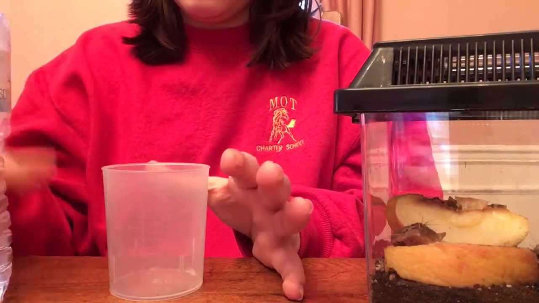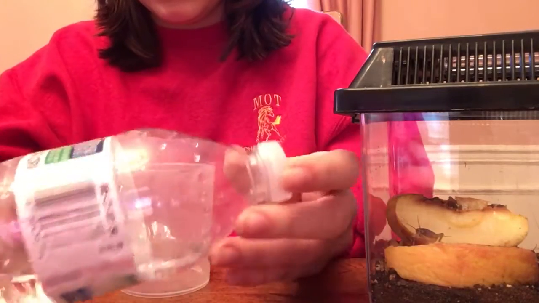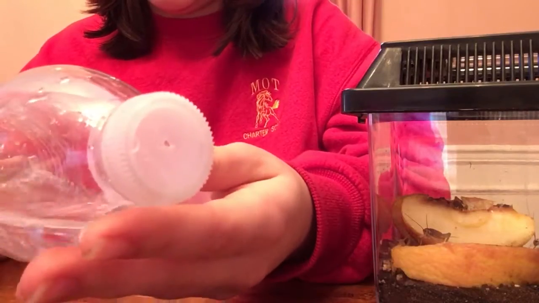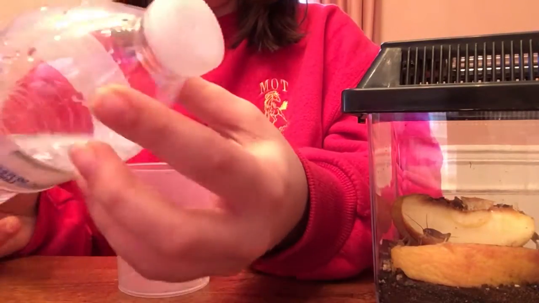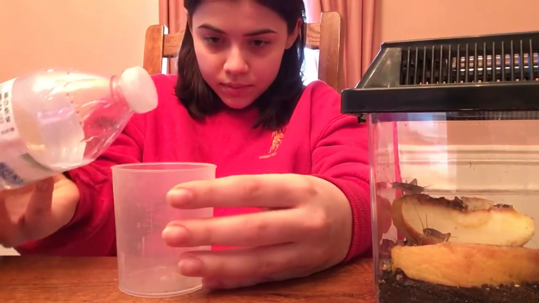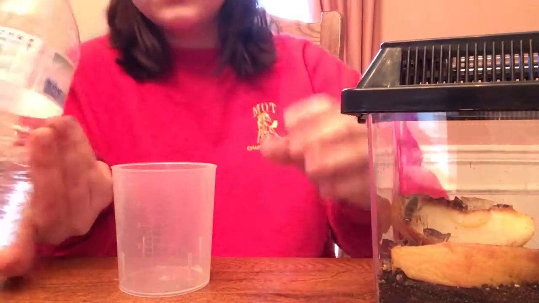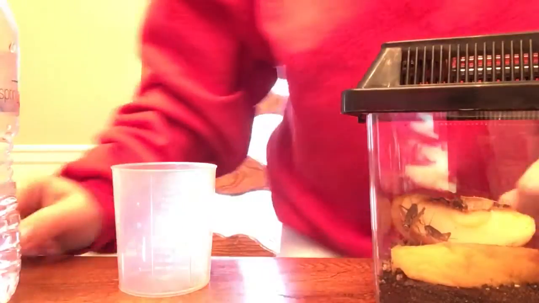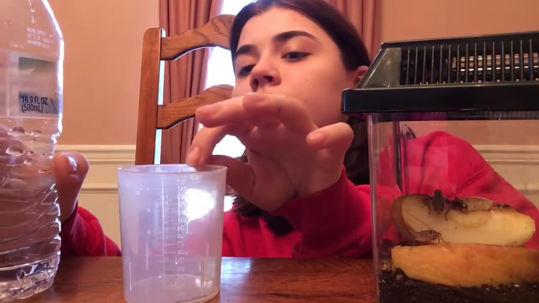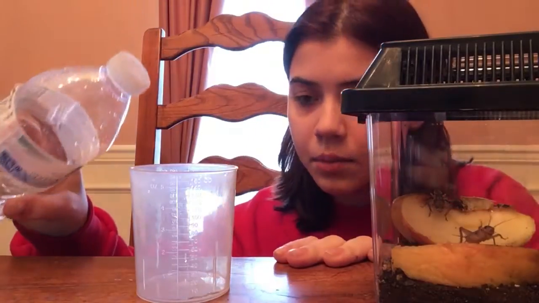And I figured this works best to keep control is a water bottle with a hole in it, so I can have a controlled steady flow of water. Let's go down here. And you can see the 10 mark.